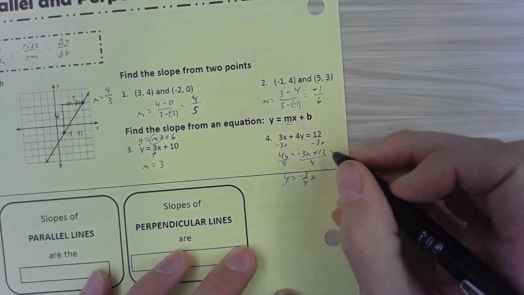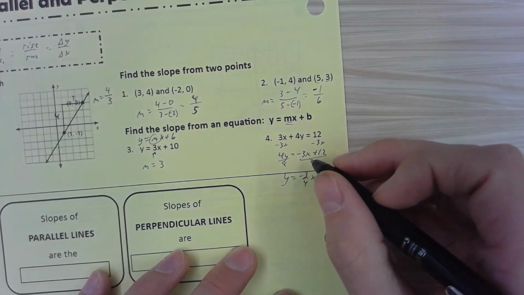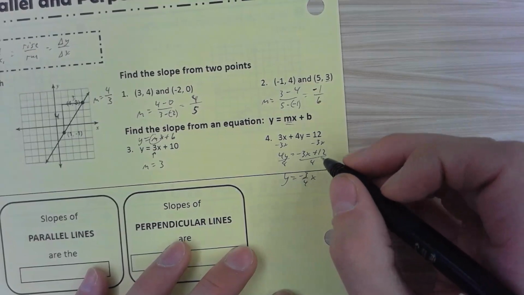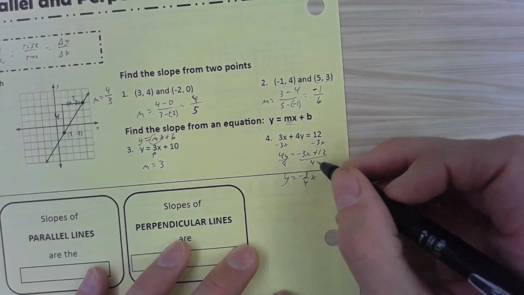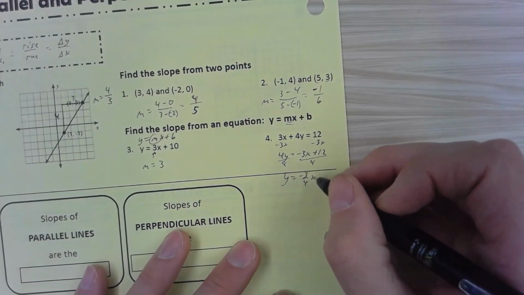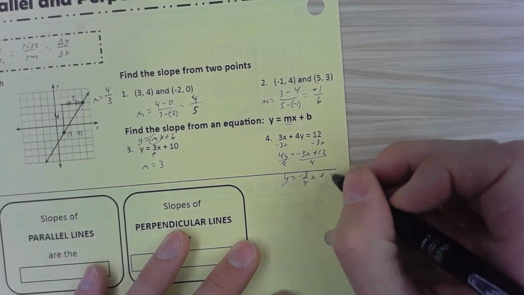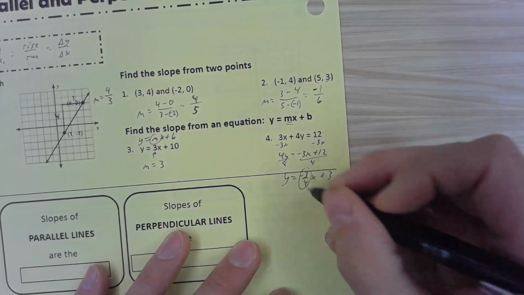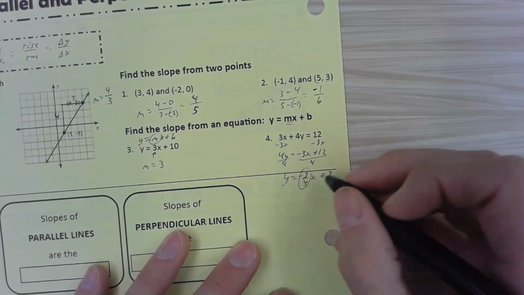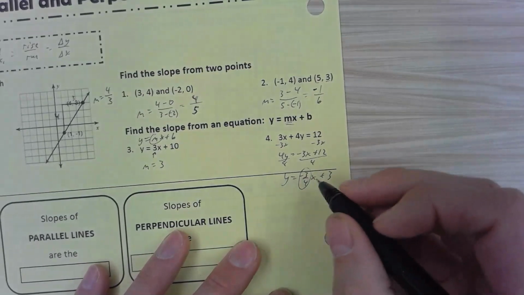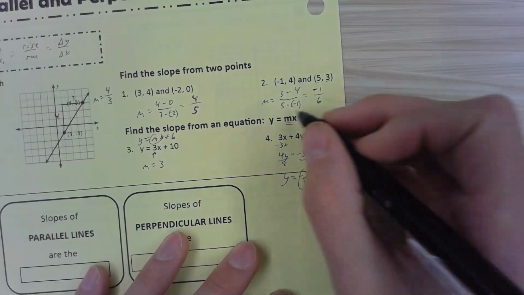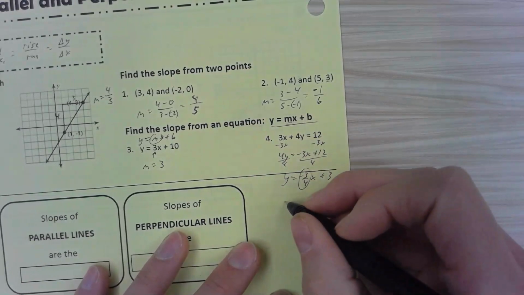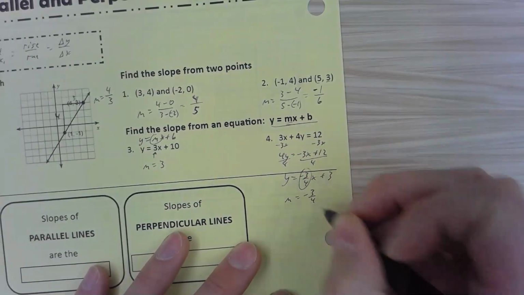We can actually distribute when we divide, because dividing by 4 is the same as multiplying by 1/4, and multiplication has the distributive property. So -3 divided by 4 is -3/4, and 12 divided by 4 is 3. But that doesn't affect the slope. The slope is just the number in front of x when y is by itself. So y equals mx plus b. We now have it in the right form. So we can now say our slope is -3/4.